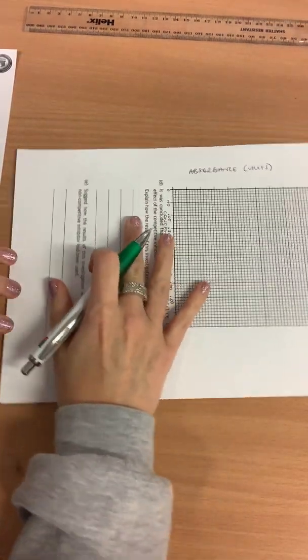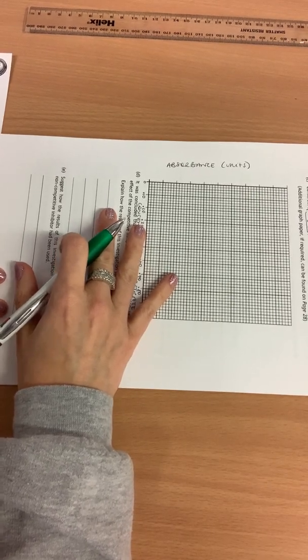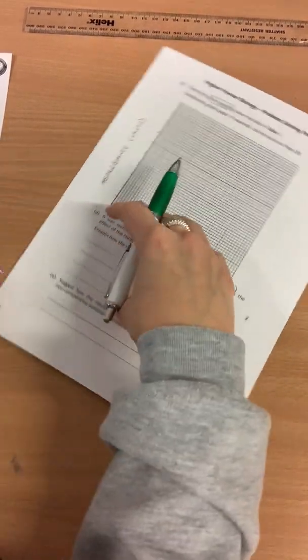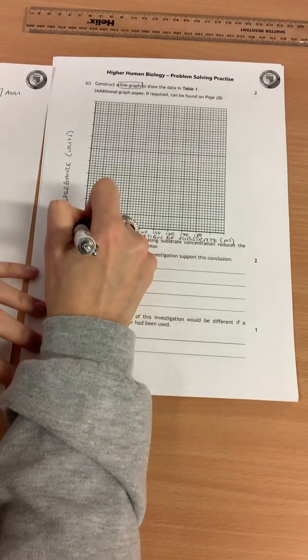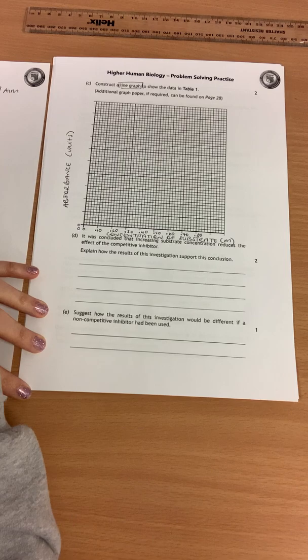Okay, and then absorbance units, again they've kept it nice and easy. Okay, 0, and again you could have a double 0 there.